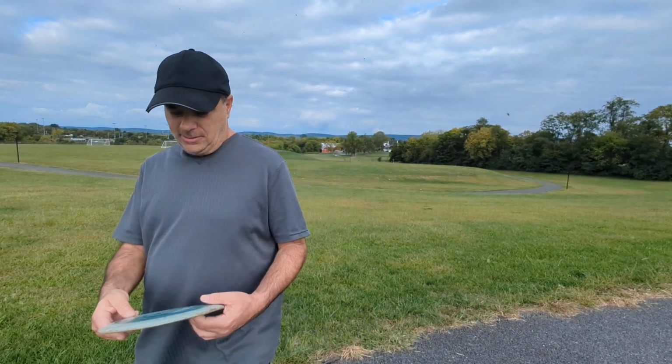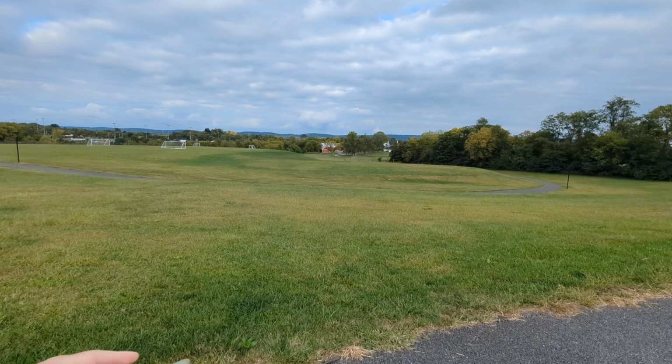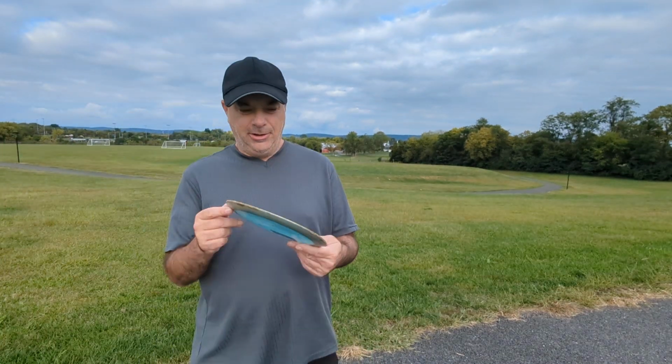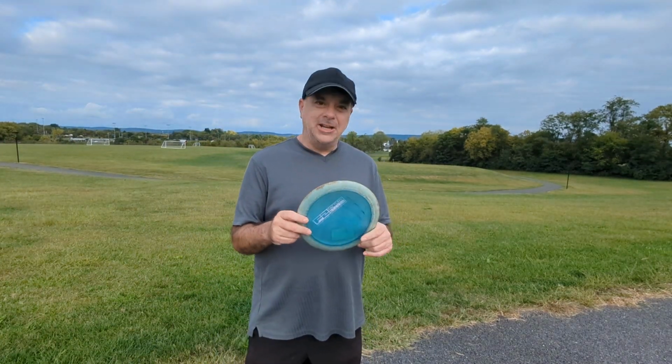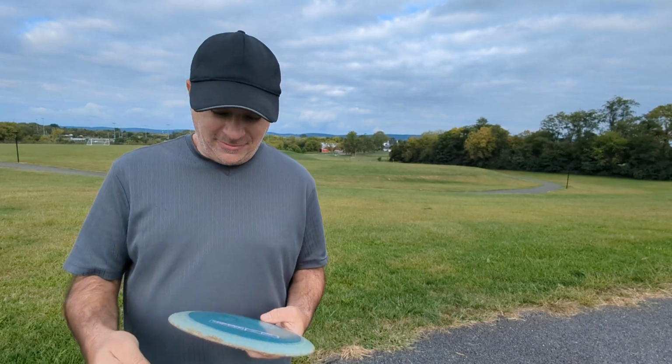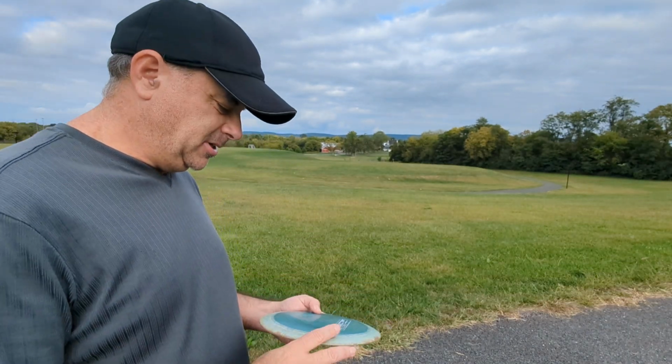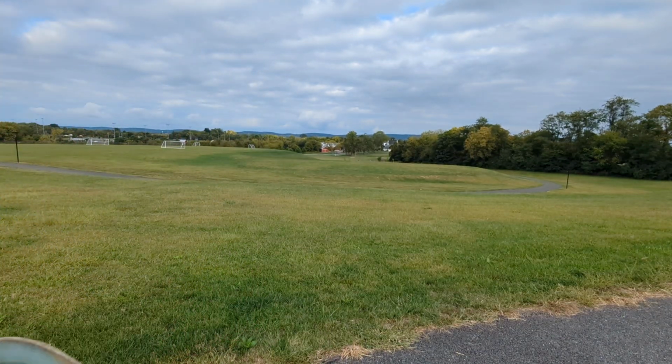Really nice and straight. You know, I throw so many discs and I kind of remember what they do, but then I kind of don't. So I guess I'll just have to see. This is a factory second, looks to be Blizzard Champion, something or other. It's pretty darn light though.